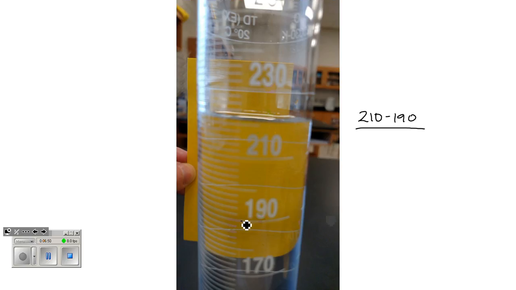So here's the 190 line. So we've got 1, 2, 3, 4, 5, 6, 7, 8, 9, 10. So 210 minus 190 is 20. 20 divided by 10 is 2.